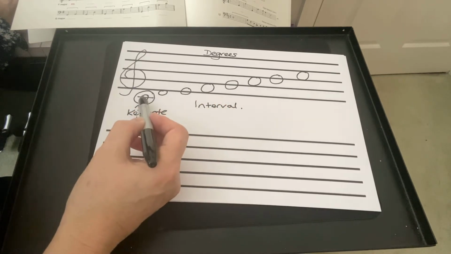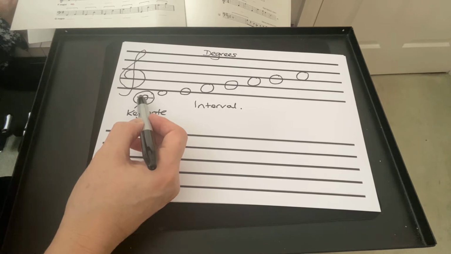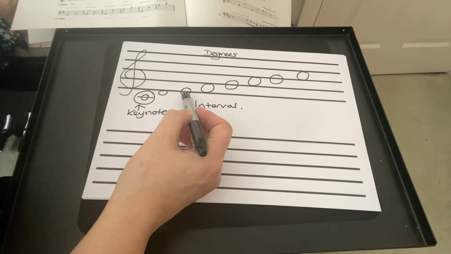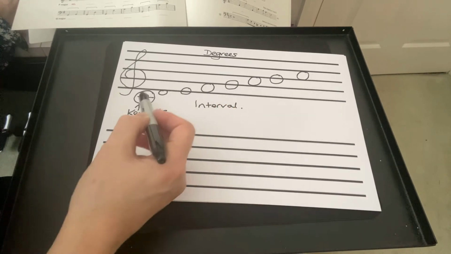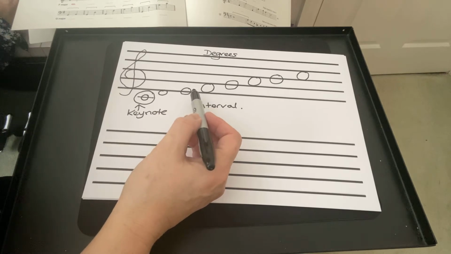So for instance, if I want to know the interval between the C and maybe the F, I count, calling the keynote number 1. That's the important thing to make sure you do. Call the keynote number 1, 2, 3, 4. So then that interval between the C and the F is called a fourth.